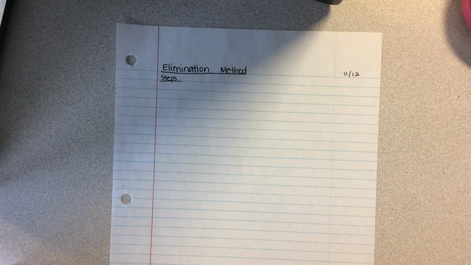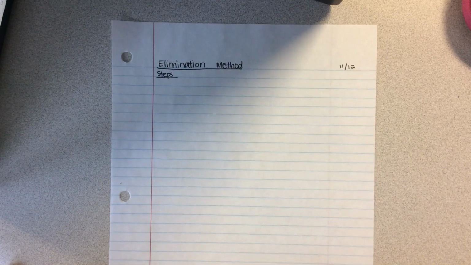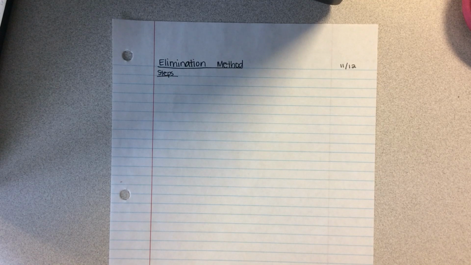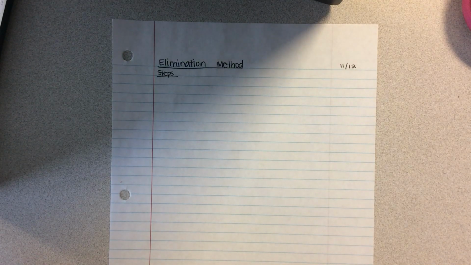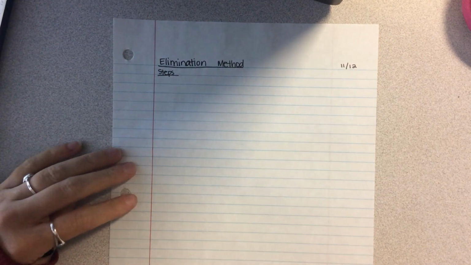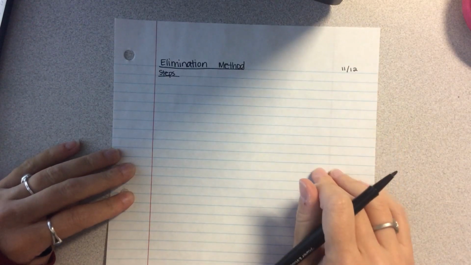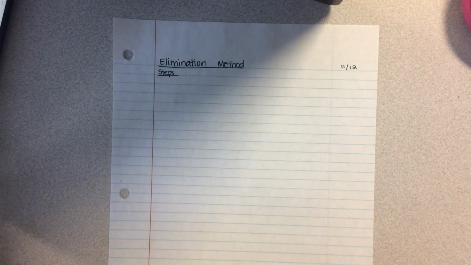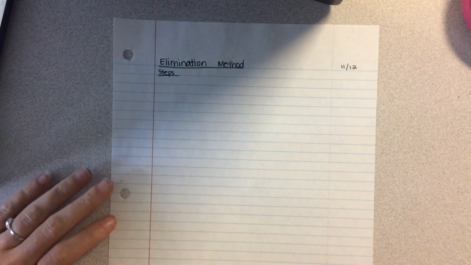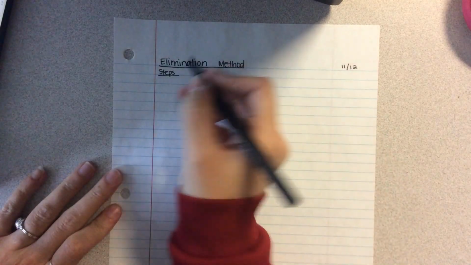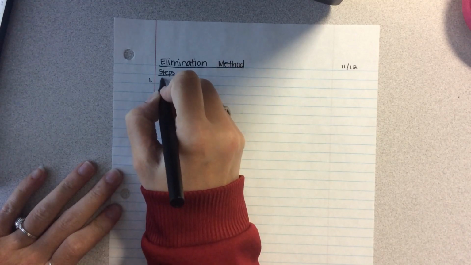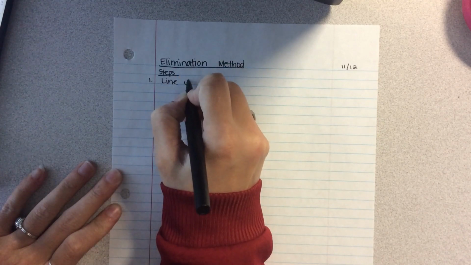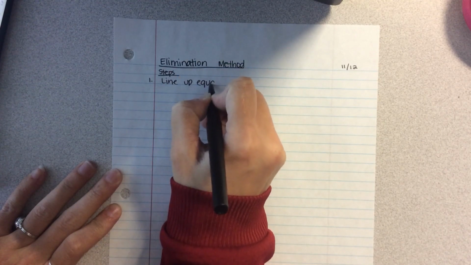Hey guys, today we're going to do the last method for solving systems of linear equations, and it's going to be elimination. I'm just going to get started, we're going to write down the steps. We're going to do an example problem on the side. It's going to be pretty easy. I actually prefer this method over substitution most of the time. So let's get started. Step one is going to be to line up your equations.